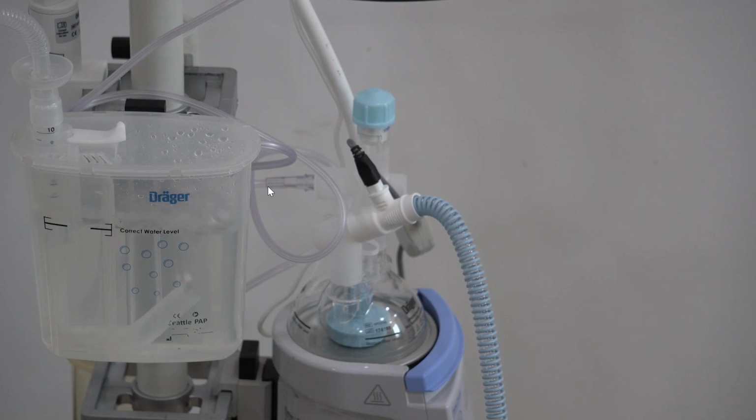Okay, I think the next question we already mentioned. How often do we need to change the ventilator circuit? And the circuit, we already mentioned, is required to be changed every 7 days. So that is the factory default requirement.